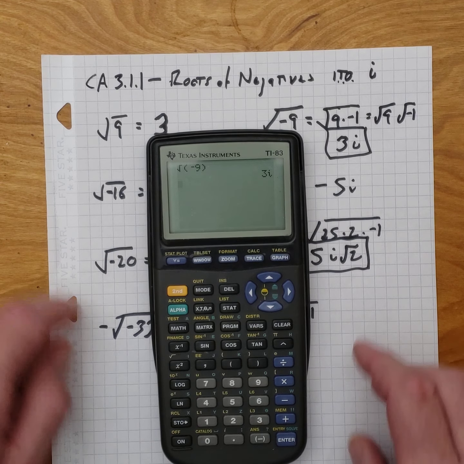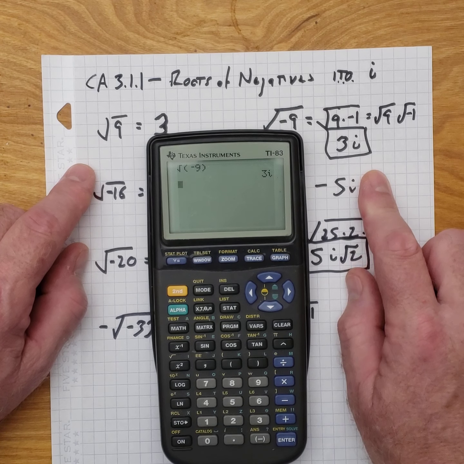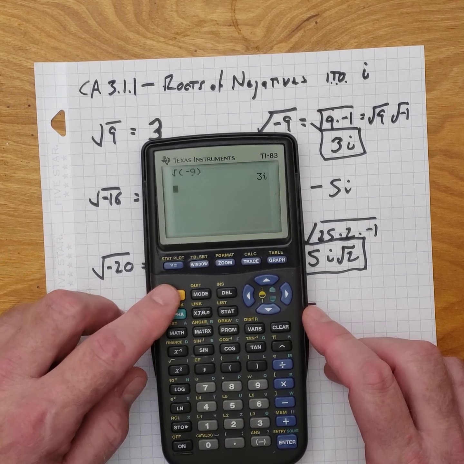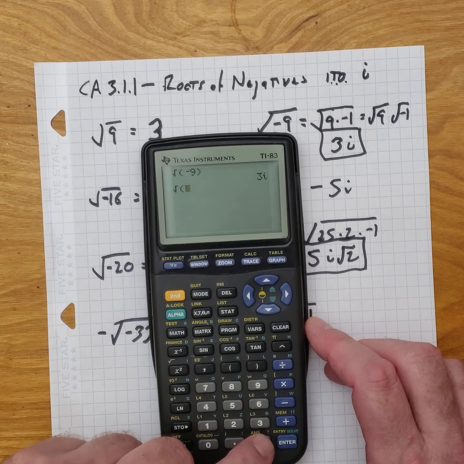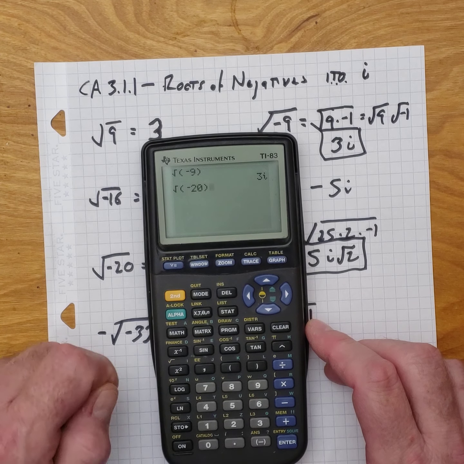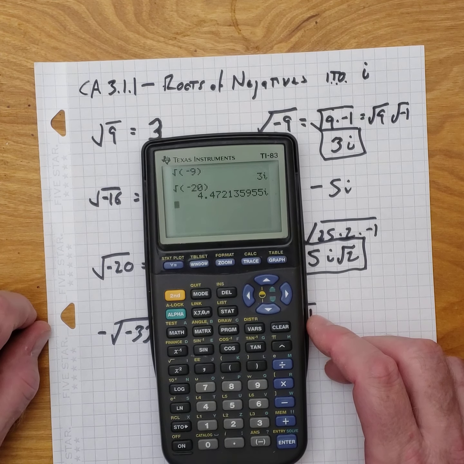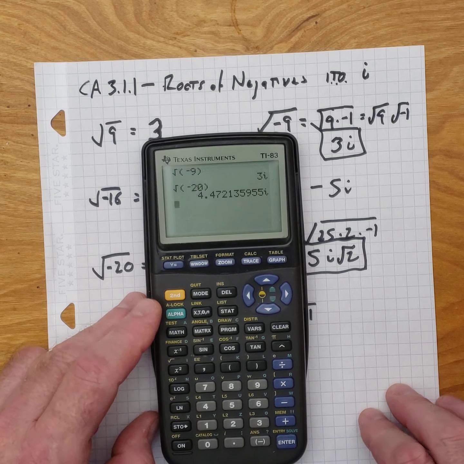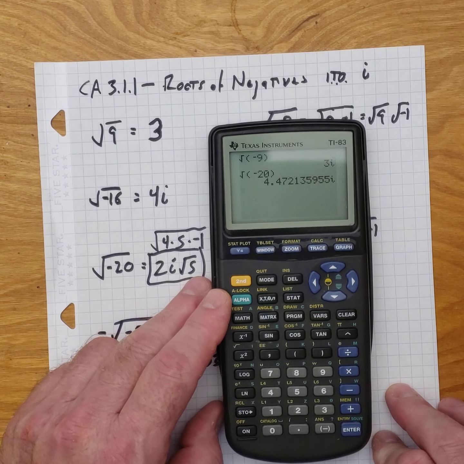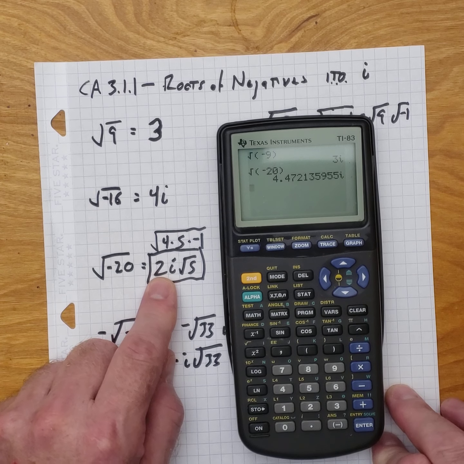Okay, so if you want to be able to do these on your calculators to check, set it up that way. It's not going to be all that much help, though, because it's not going to do the square root of negative 20 for you. It's going to give you a decimal approximation there, and I'm not going to want a decimal approximation. Neither is MyMathLab. We're going to want the 2i square root of 5.